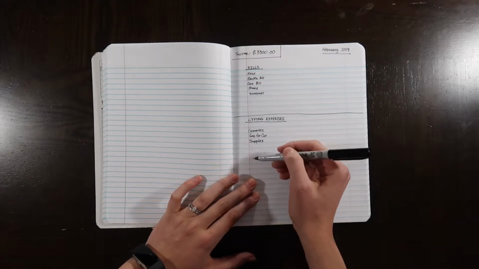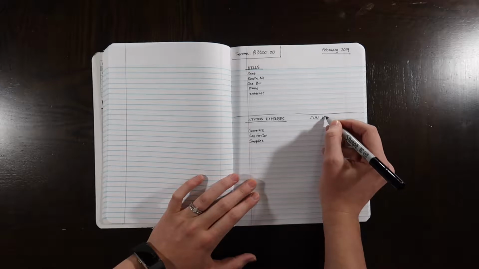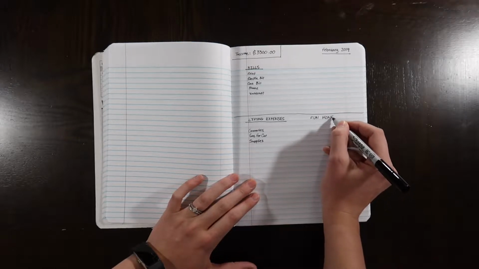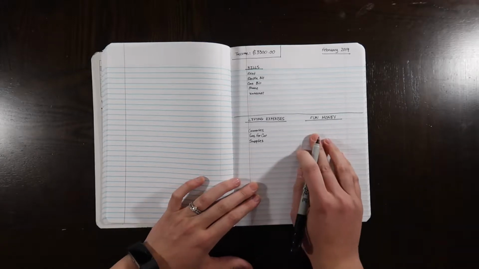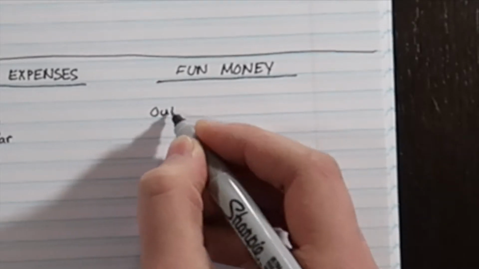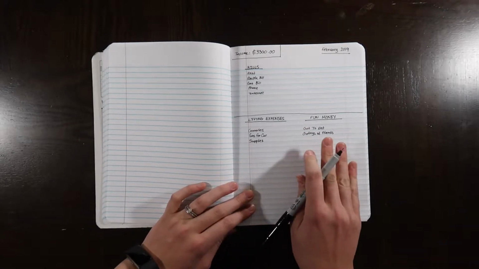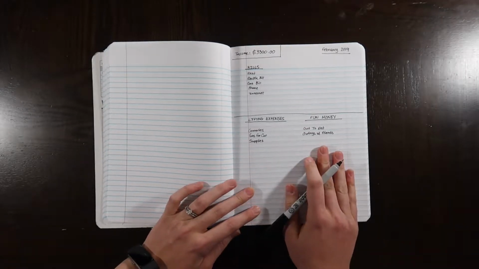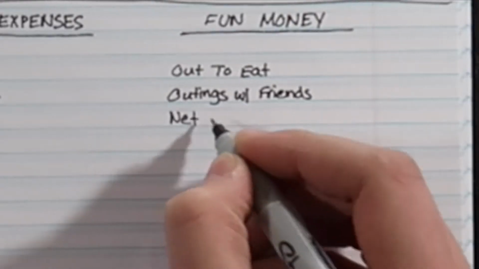Then after we map these out, I'm gonna move over here to the right, and this is going to be our fun money. Now this is anything that you don't need to survive. It's truly a luxury, and if you got rid of it, it may not be fun, but you'd be okay. You also want to put in this category any non-essential subscriptions, such as Spotify or Netflix, anything that you could get rid of if you needed to.